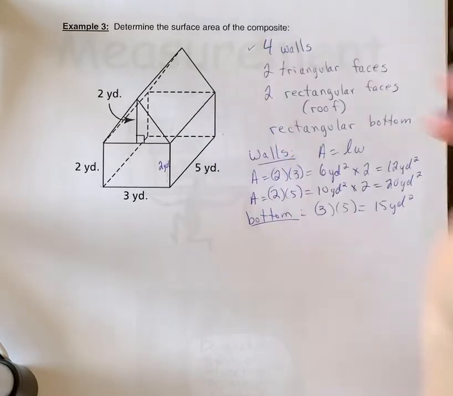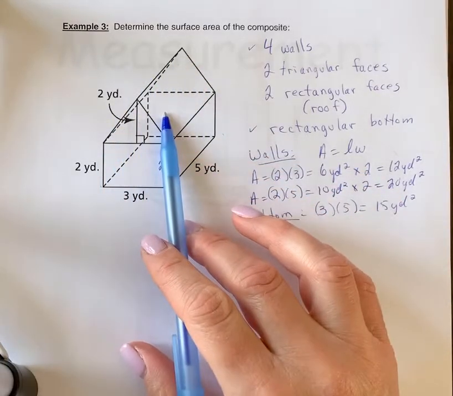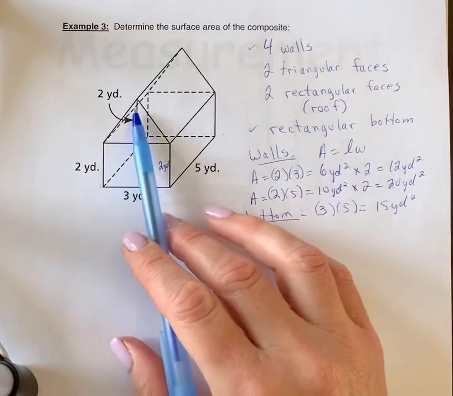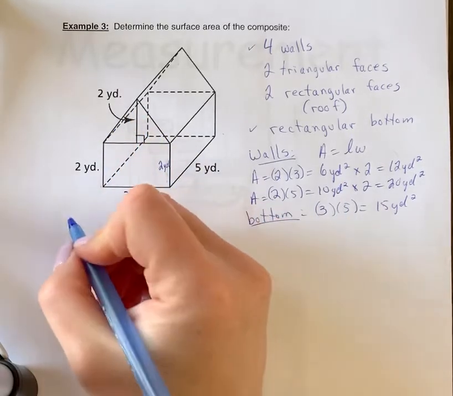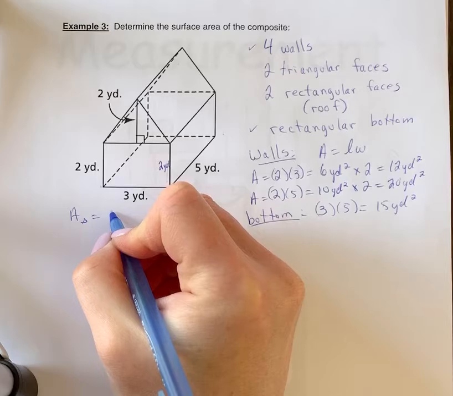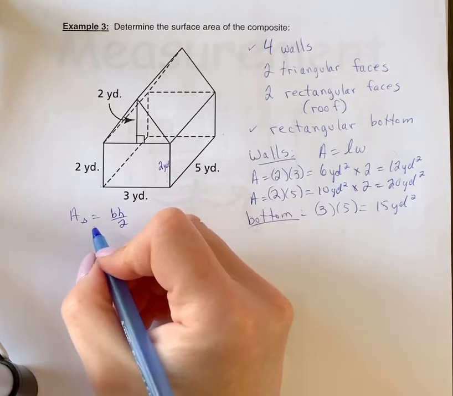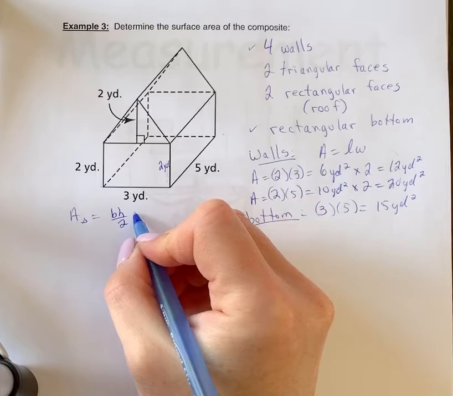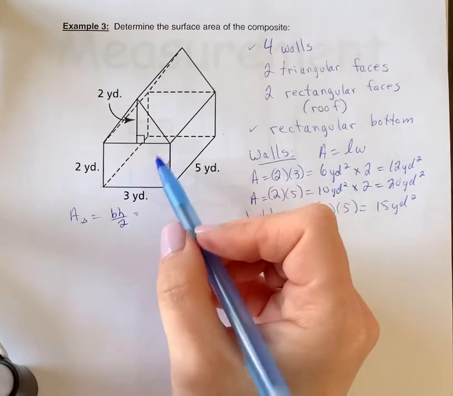So we've got the walls done, we've got the bottom done. Let's look at the triangular shapes on the top. So we've got our 2 triangular faces right here. The formula for area of a triangle is 1/2 base times height, or I like to write it as base times height divided by 2. So if we're going to plug this in for our triangular faces, we've got a base.